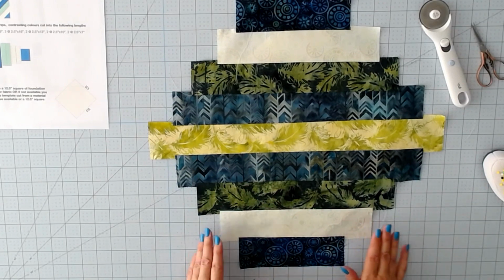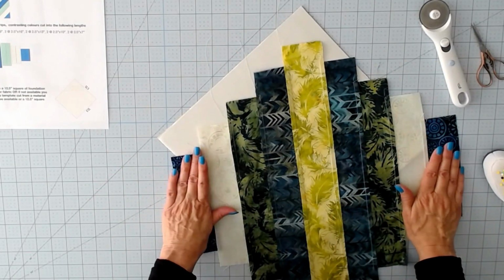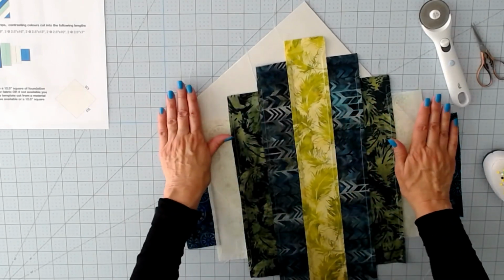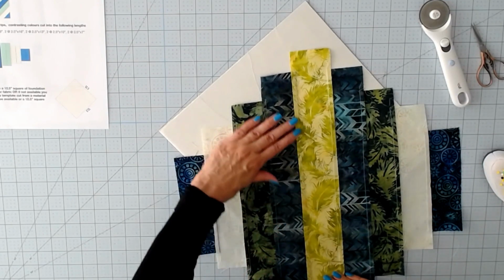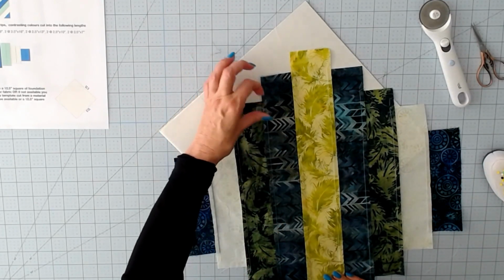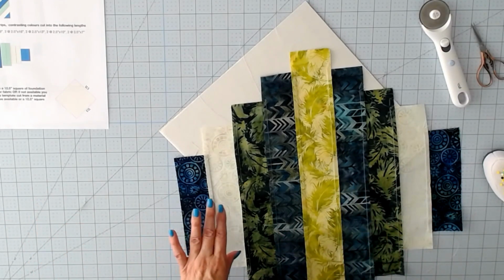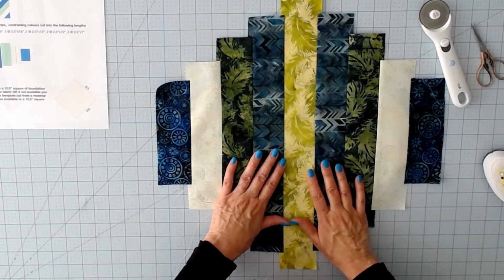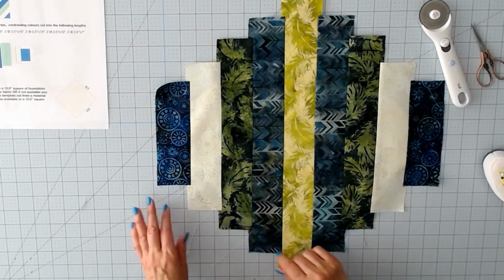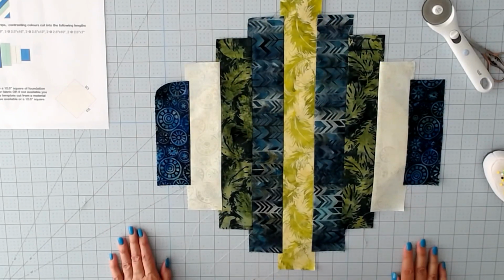So here we are. All our strips are added, and you can see that I've kept everything very flat. I always press towards the outside just to keep it nice and consistent. And I didn't bother with trimming off any of these excess threads right away, because when we square up with the template, all those excess threads will be cut away at one time.